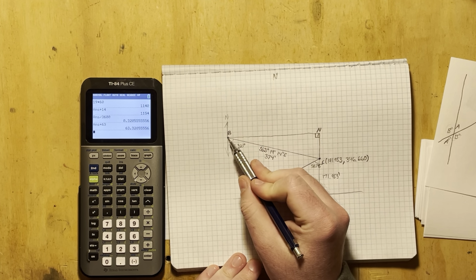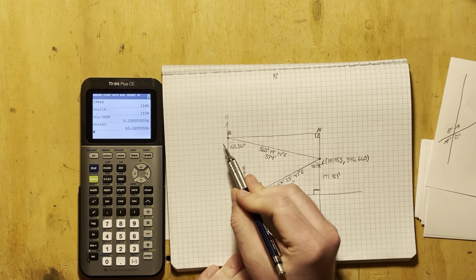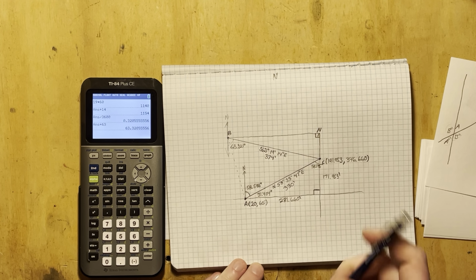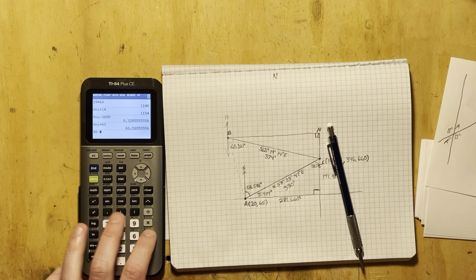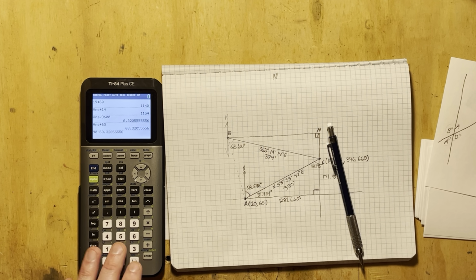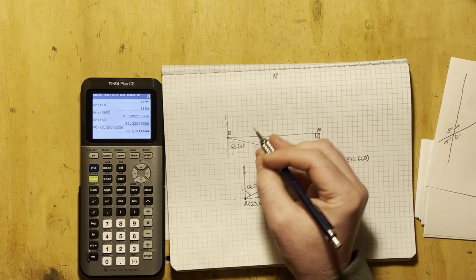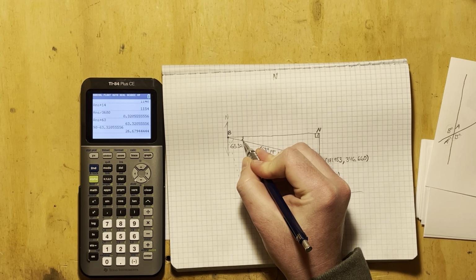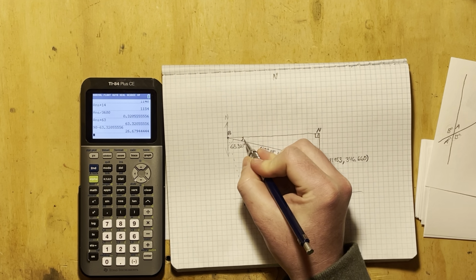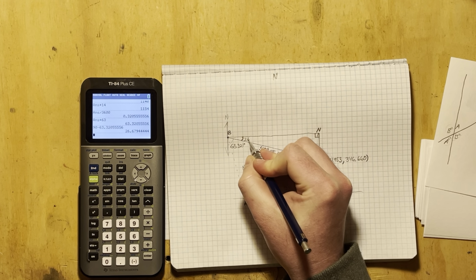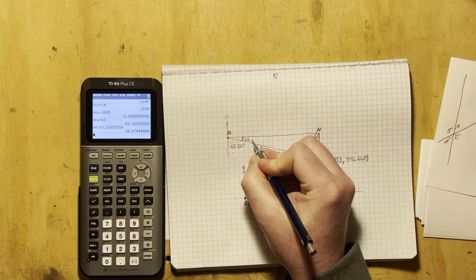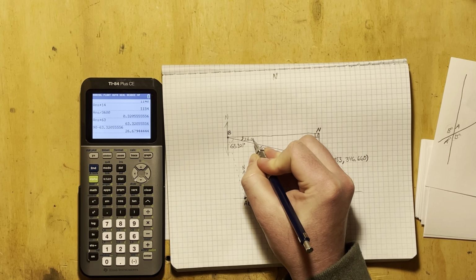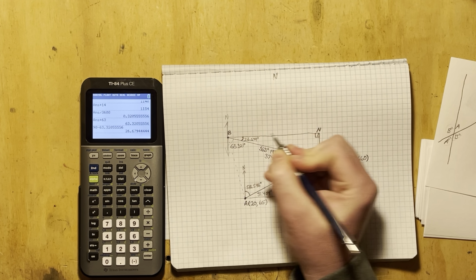Well, we've got a 90-degree angle here because we have a north-south line, we have an east-west line. 90 minus, boom, we get an angle here, this little tiny acute angle here of 26.679 degrees.